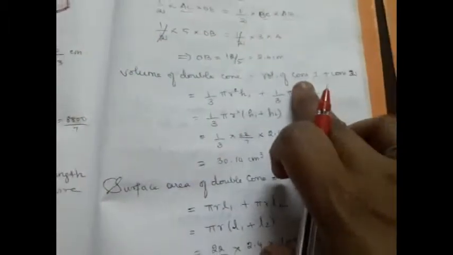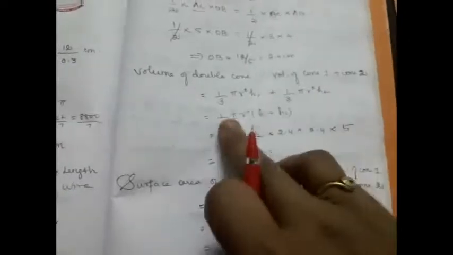So volume of the double cone is going to be volume of cone 1 plus volume of cone 2: 1 by 3 pi r square h1 plus 1 by 3 pi r square h2. Radius is common, same radius, so we can take it as common, so h1 plus h2. The h1 plus h2 is nothing but 5, because it's the height of the first cone plus the height of the second cone. The total distance is 5 centimeter length, right? So if you simplify, we can find what is volume.